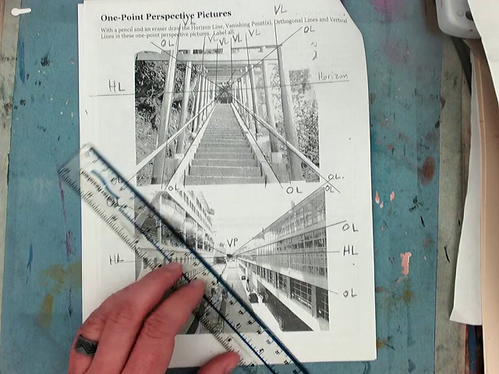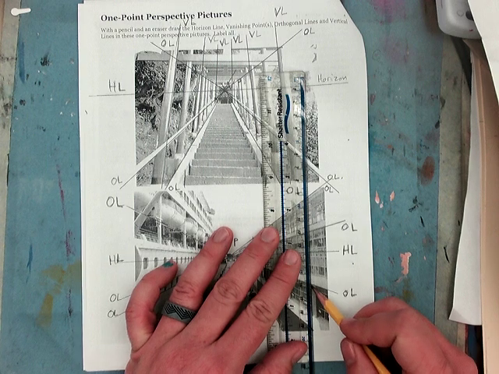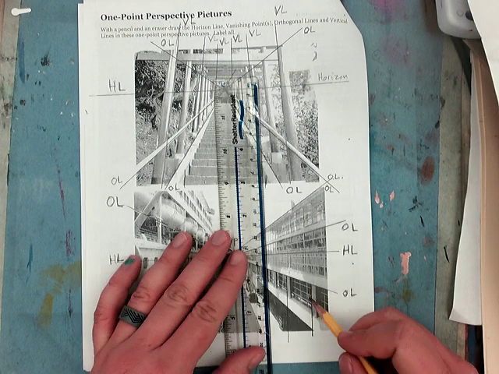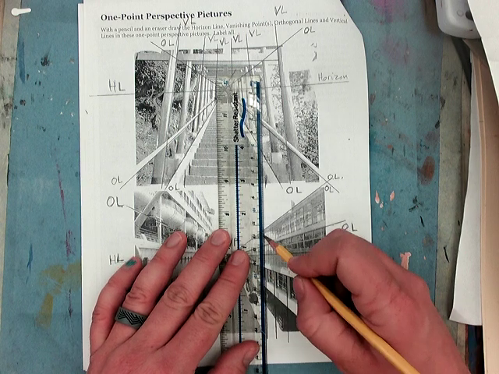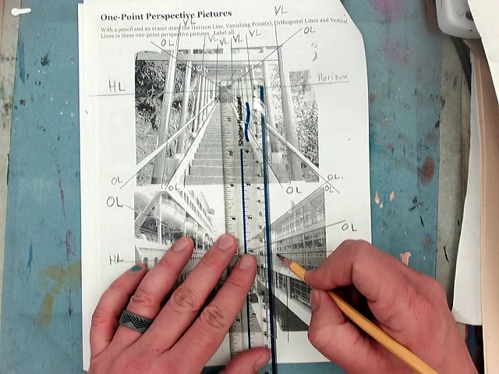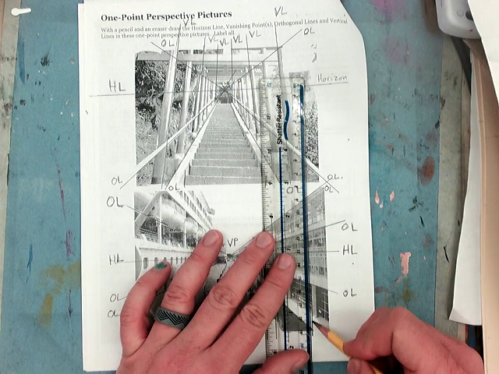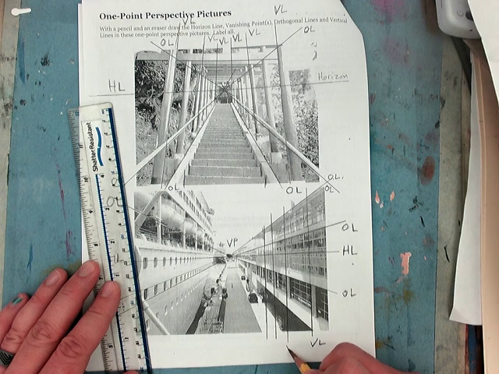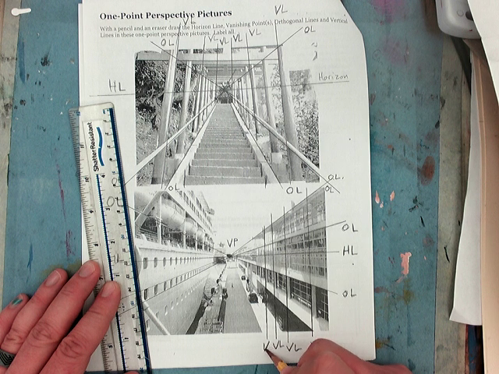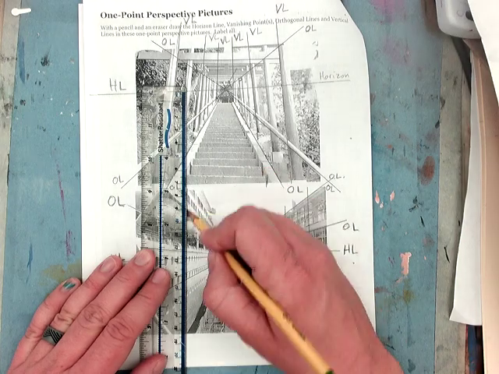Okay. And then my vertical lines, I've got nice examples here on these windows. Kind of go all the way up. Let's see. I've got some more over here.